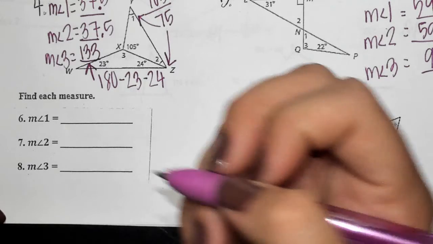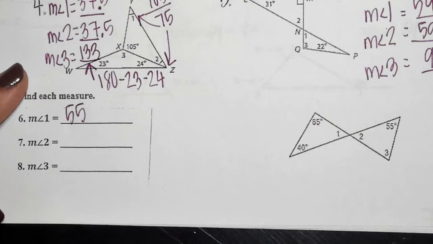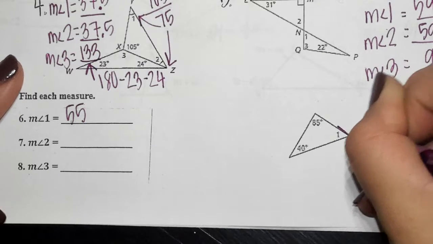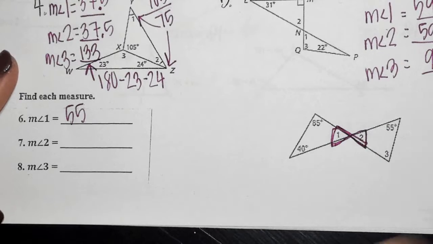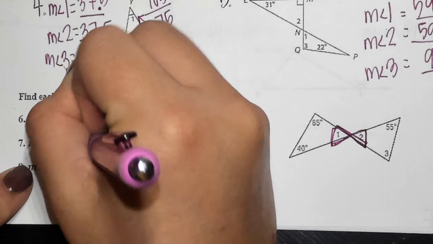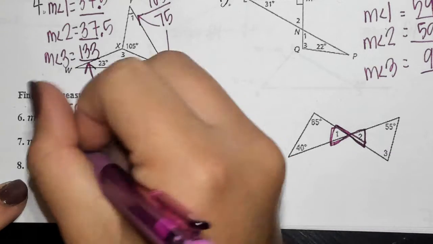Blake, what'd you get for angle 1? 55. Good. Well, angle 1 is vertical to angle 2 because they make a bow tie. I don't know if that helps, but if they make a bow tie, then they're vertical. So angle 1 is 55. Well, if that's 55, so is angle 2. So what'd y'all get for angle 3? Good.